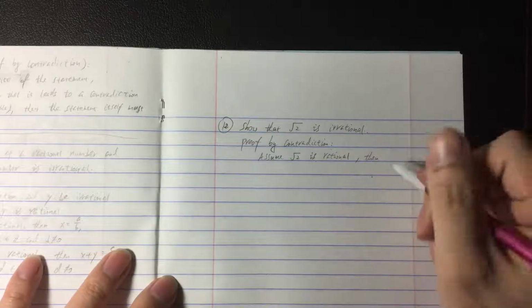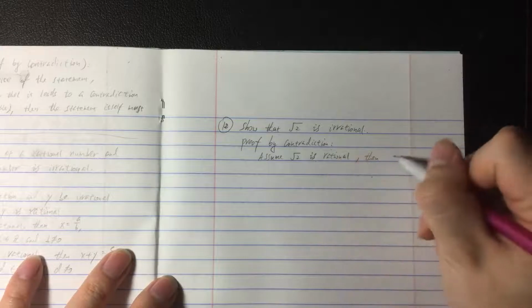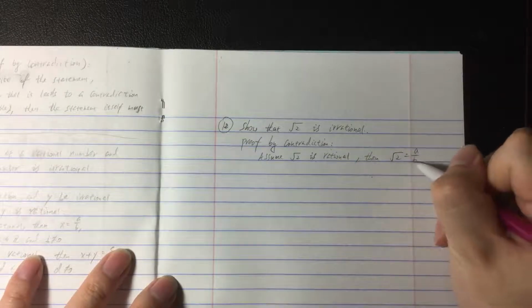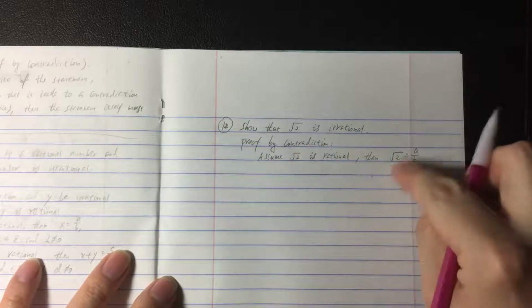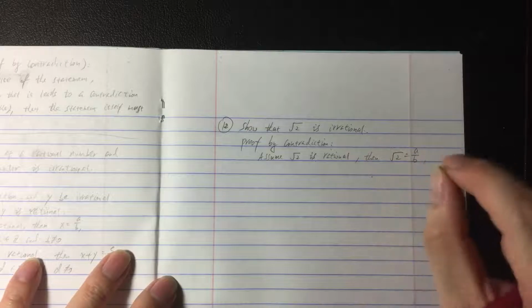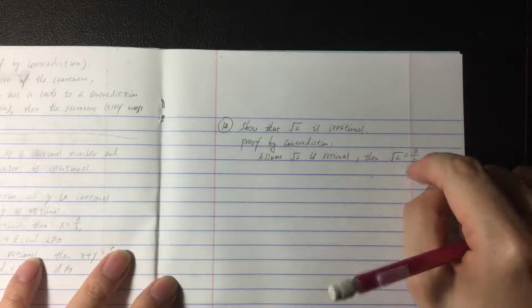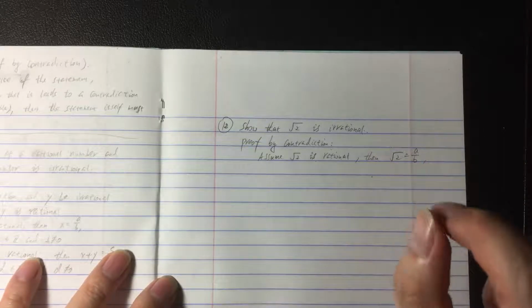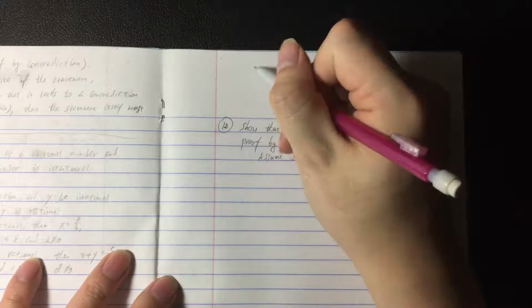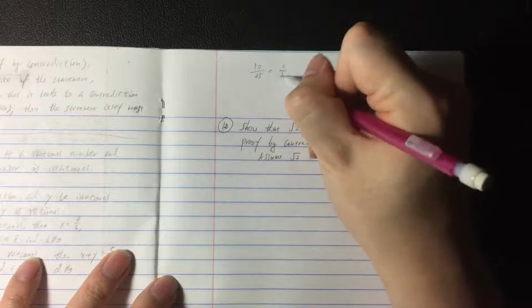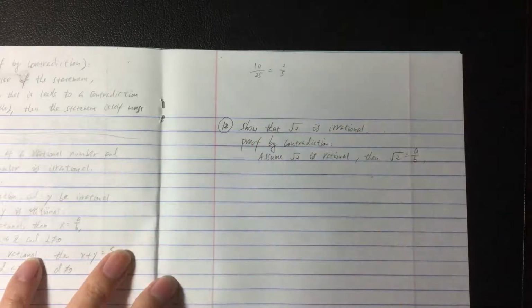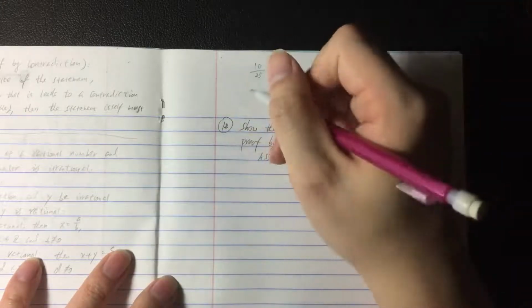Then a rational number can be written as a over b. Now a over b is a fraction. For a fraction with whole numbers, I can always reduce it to the lowest term. For example, if I get 10 over 25, I can reduce it to the lowest term, 2 over 5.